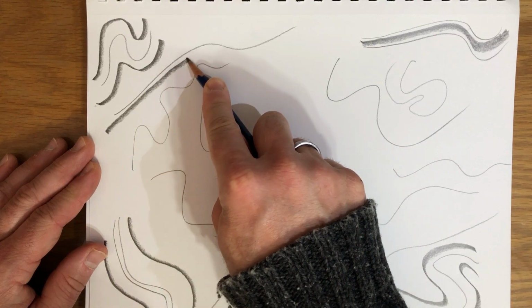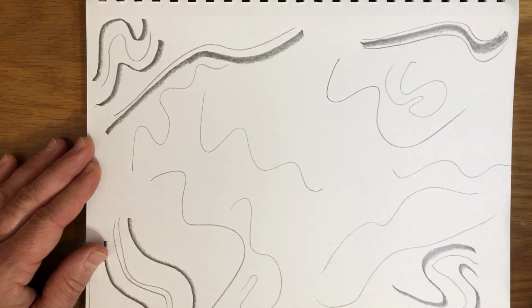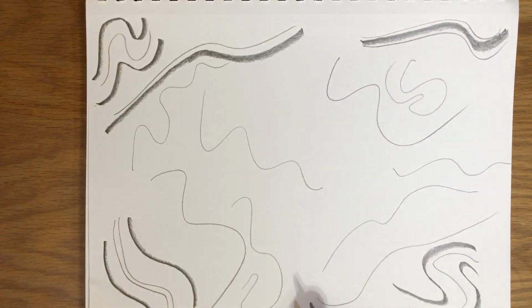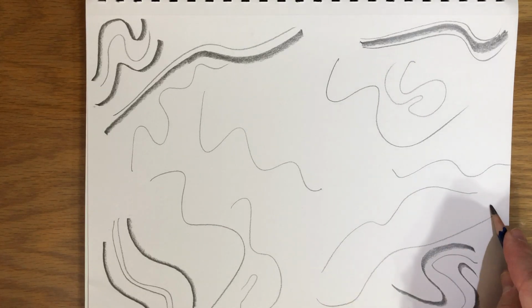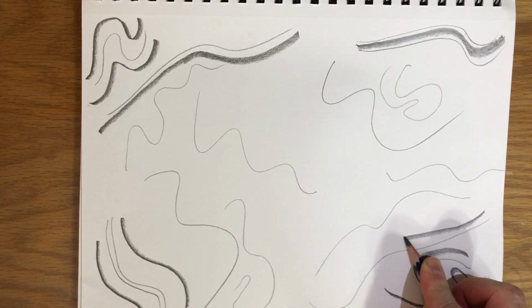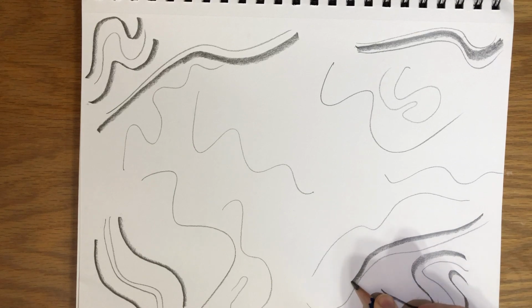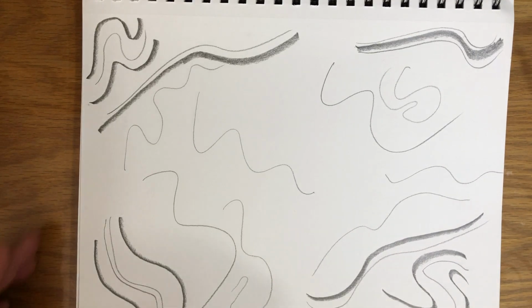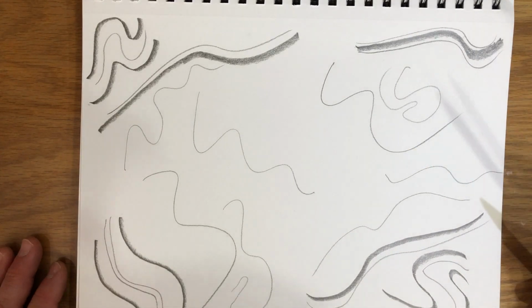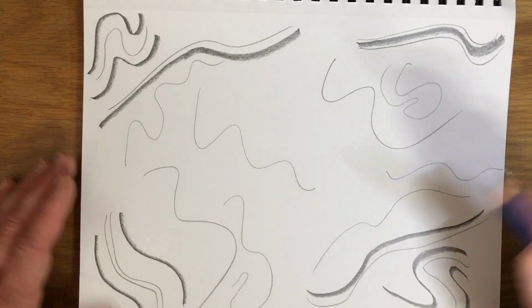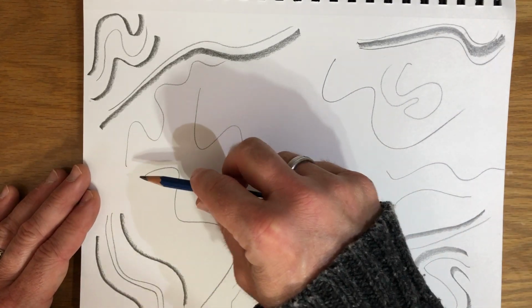It's also expanding the exploration of line. So the elements of art and the principles of design, they're really always there. It's just kind of learning to recognize them.